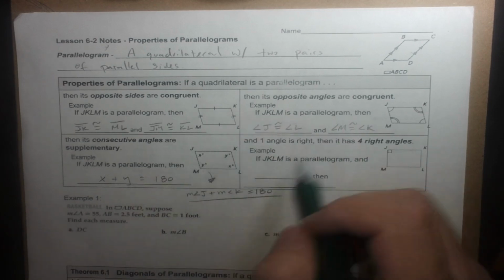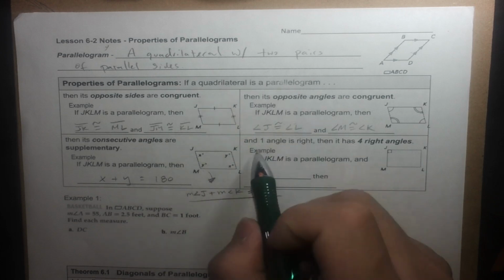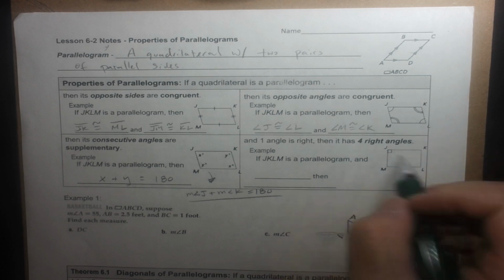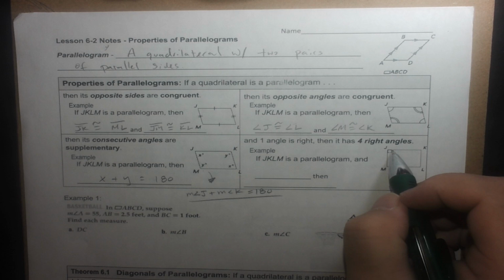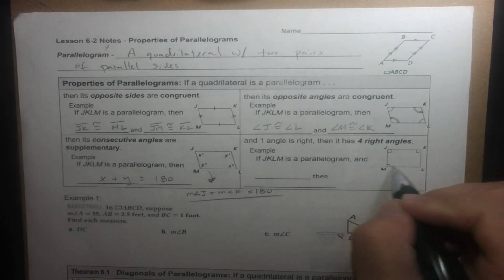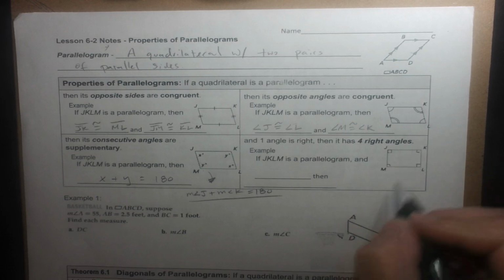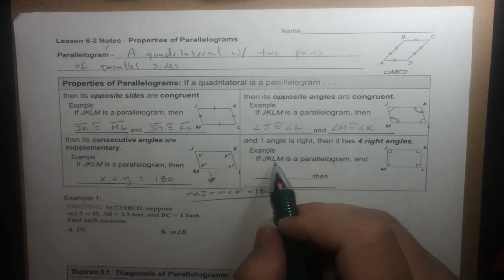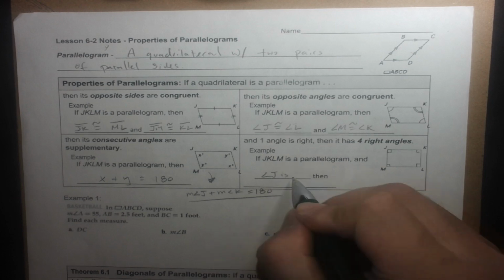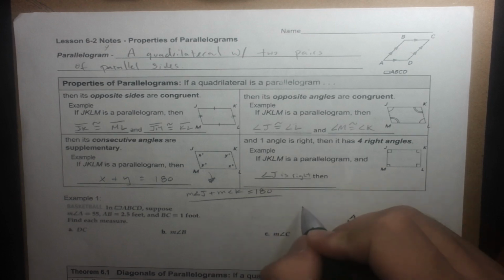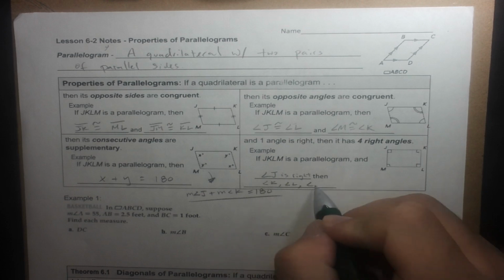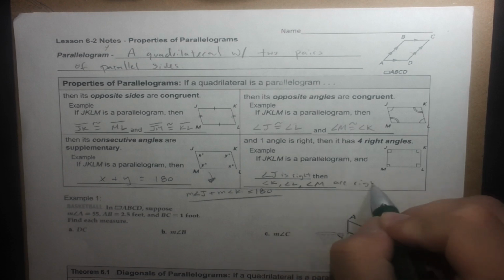Last property for now. If a quadrilateral is a parallelogram and one angle is right, then all other angles are right. So here is a parallelogram and it has one right angle shown. So you can assume that angle K, angle M, and angle L are also right angles. So if JKLM is a parallelogram and angle J is right, then angle K, angle L, and angle M are right angles.